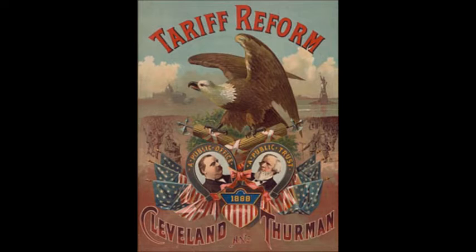While Democrats favored reducing the tariff and thus the budget surplus, Republicans were committed to the protective tariff set high enough to maintain a domestic monopoly for U.S. businesses. The campaign was the first since the Civil War in which the two parties differed on major economic issues.